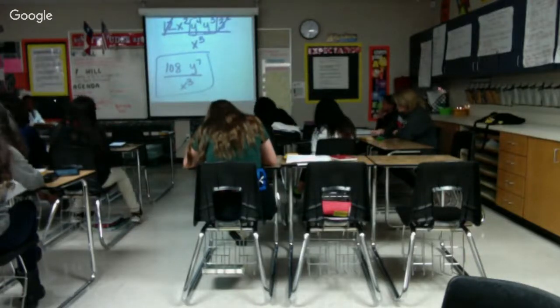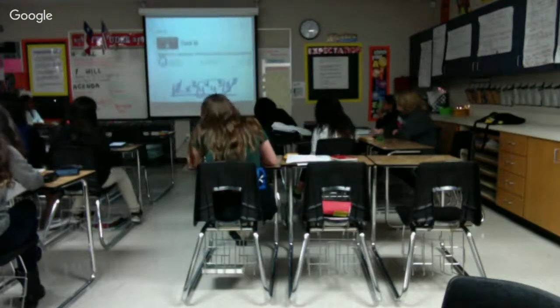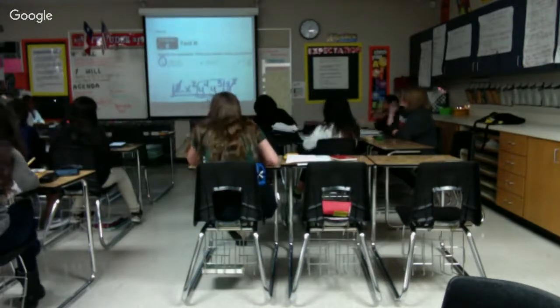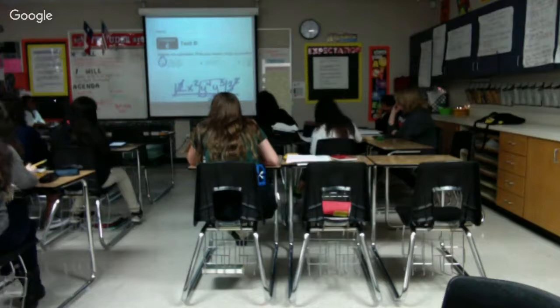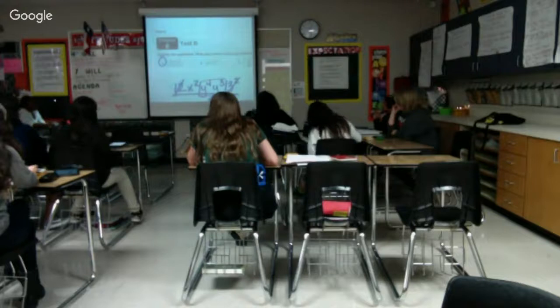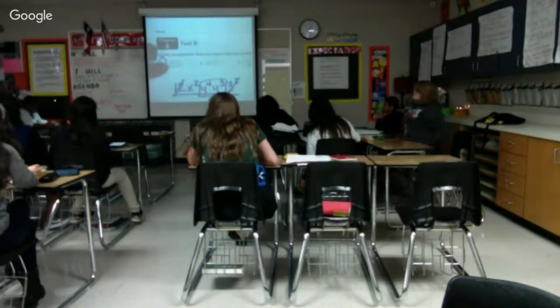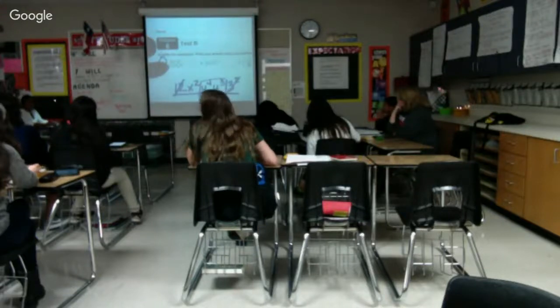Okay. What threw you off? I'm just curious. Bringing the 3 and the 12. Yeah, I took the 12x to negative 5. I took that whole thing. Oh, okay. So remember, even though this is a coefficient, that's still considered as your base because it's being raised to a certain power.